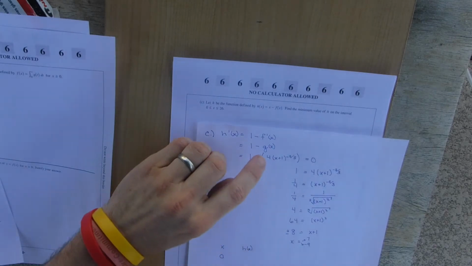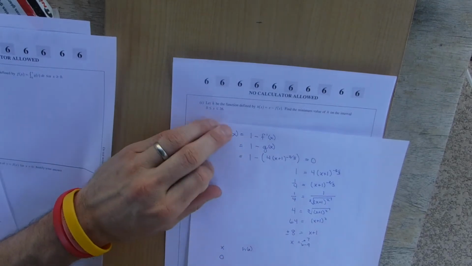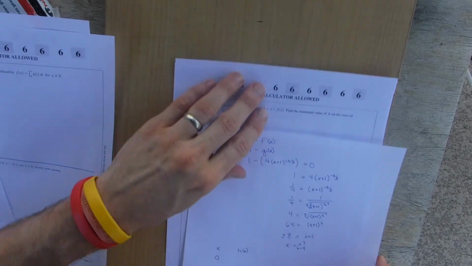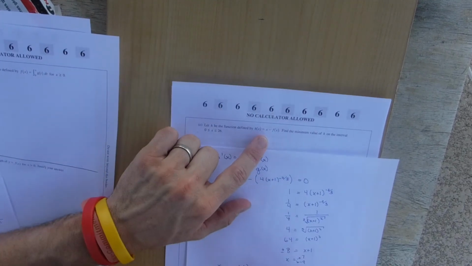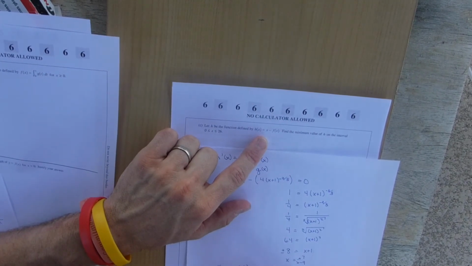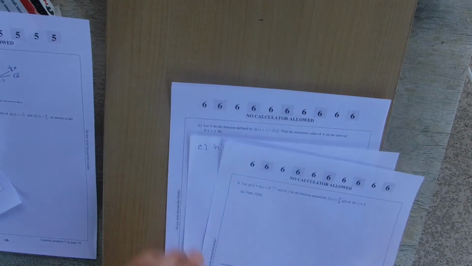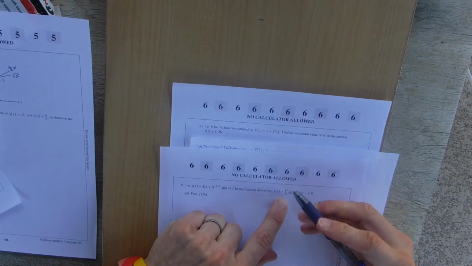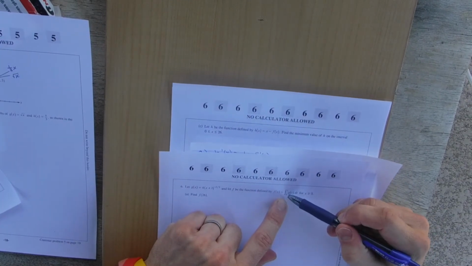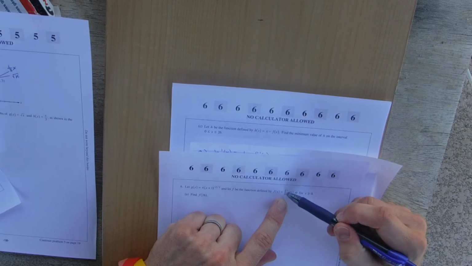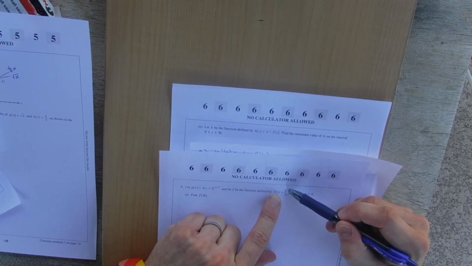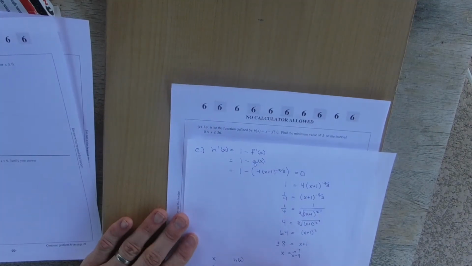So h of 0 is 0 minus f of 0. F of 0 would put this at an integral from 0 to 0. So that integral is equal to 0.